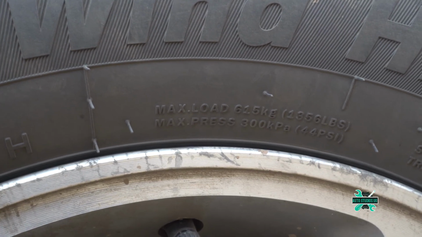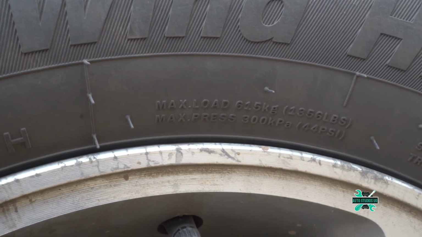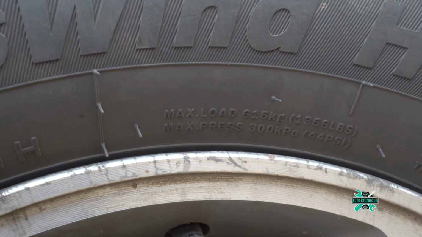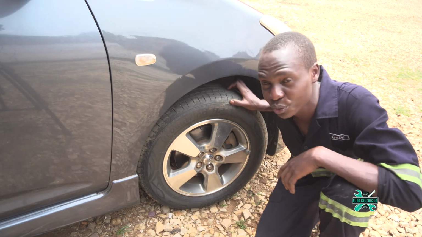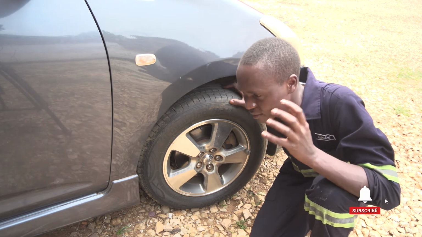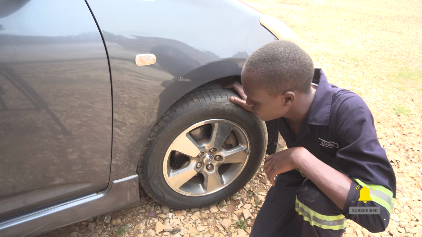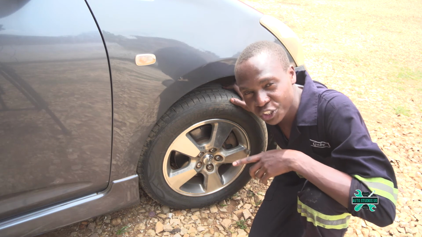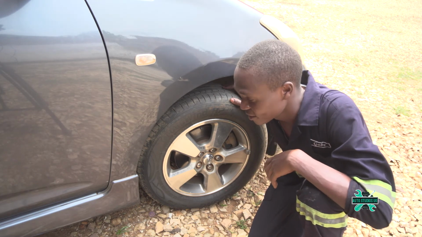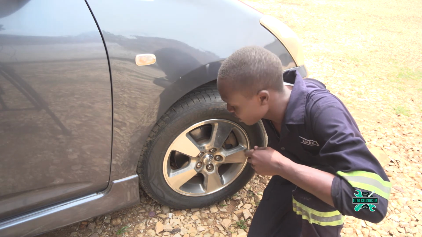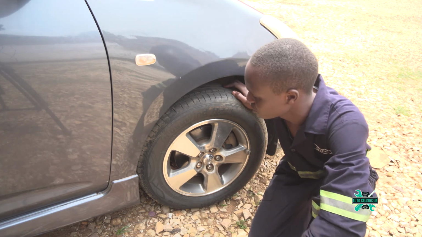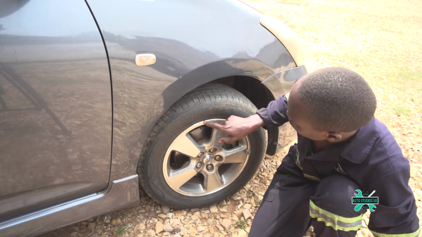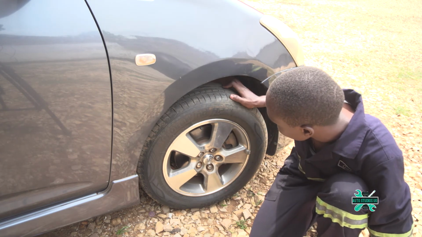This is very important. 300 kPa. All this stuff here, you don't really need to bother yourself putting into your mind. Just go into a petrol station and request the tire specialist to help you out, inflate your tire to the right pressure, which is clearly indicated right here.